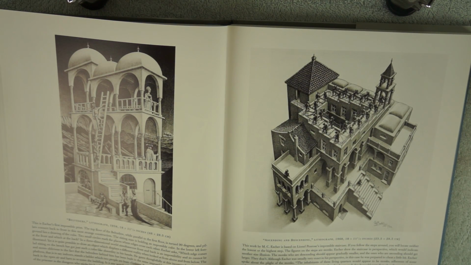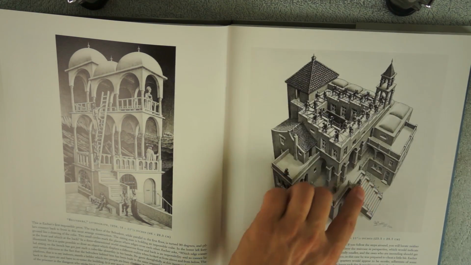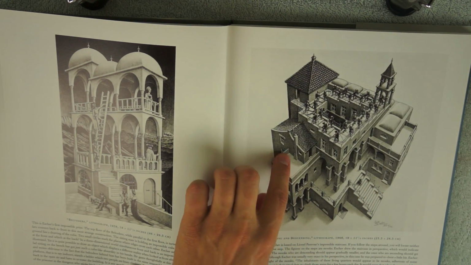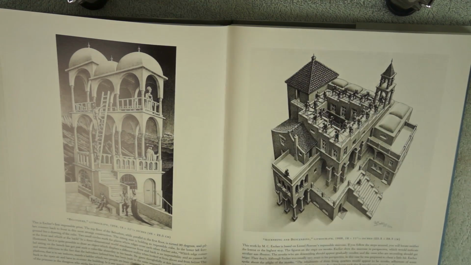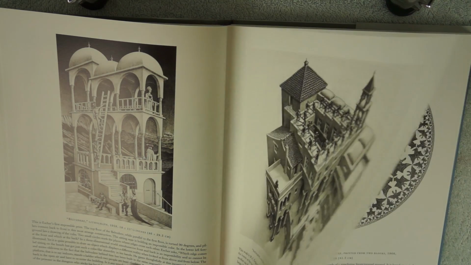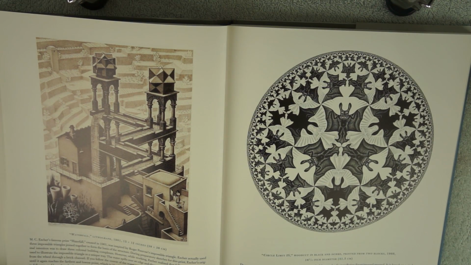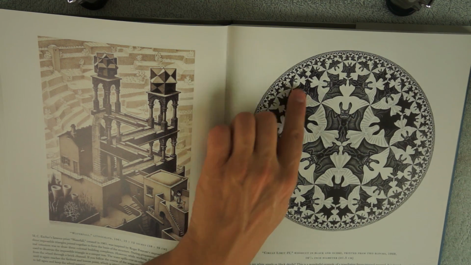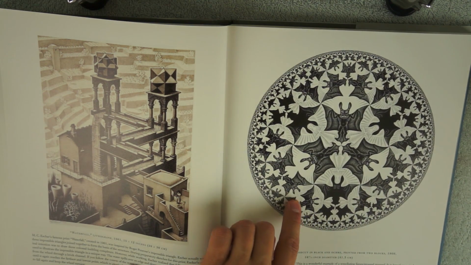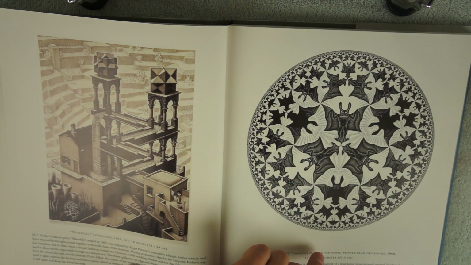Very well done. And everything else in here just supports and gives believability to the fact that this should be completely normal. Here we have another tessellation of shapes that fit together like puzzle pieces.